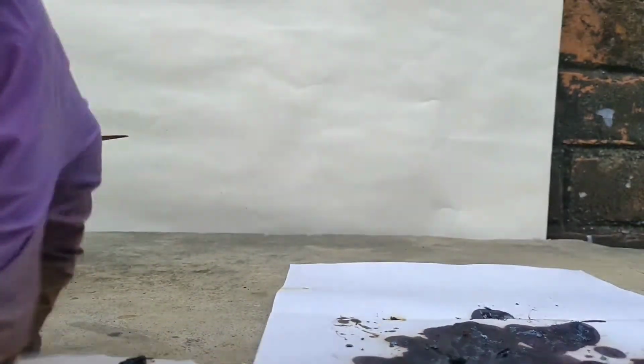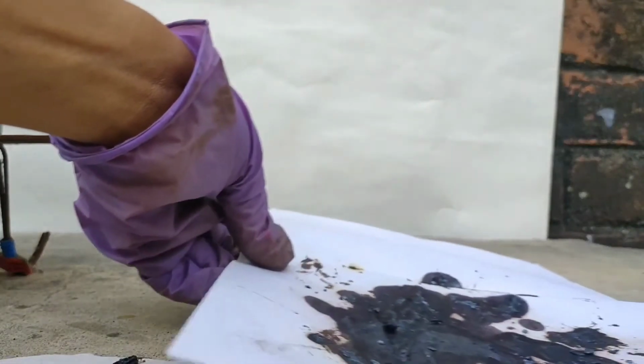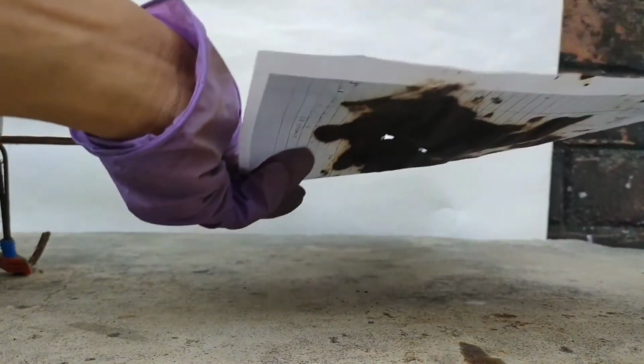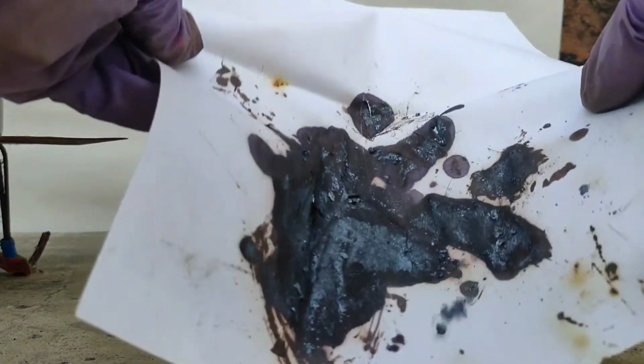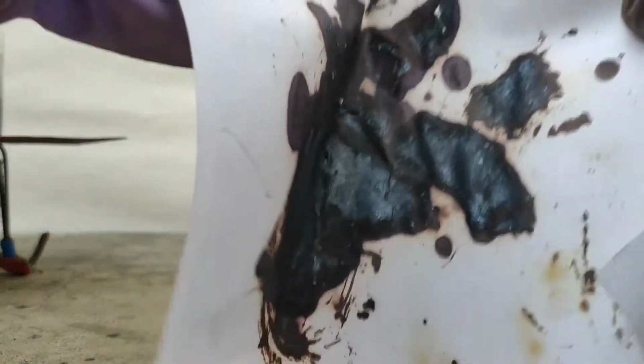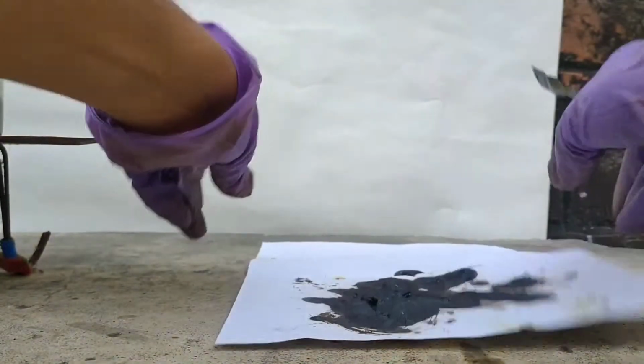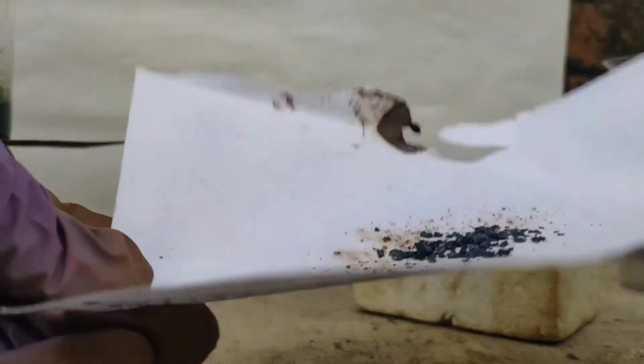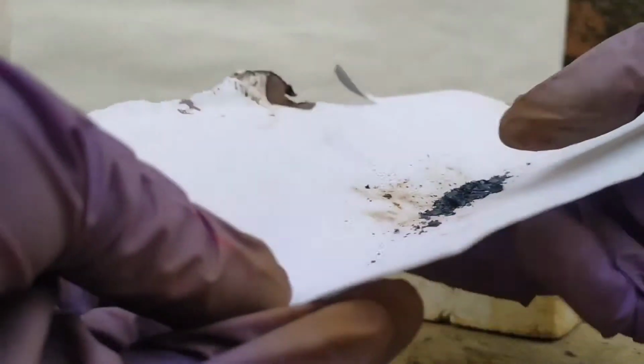I tried to scrape off as much of the iodine as I could get from the paper, but the paper started disintegrating. So these were the crystals that I have got after drying.